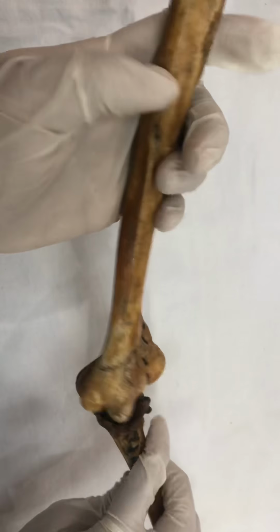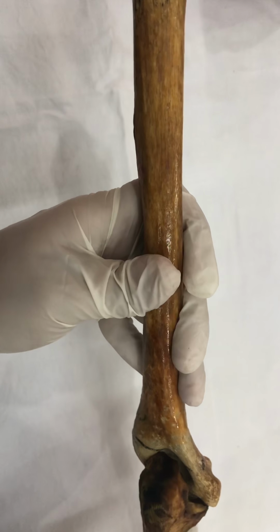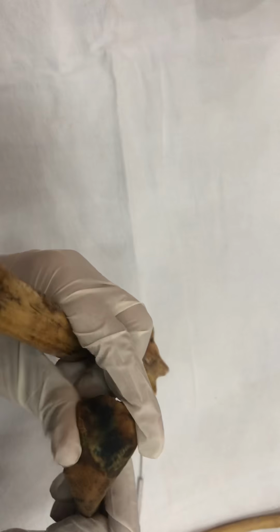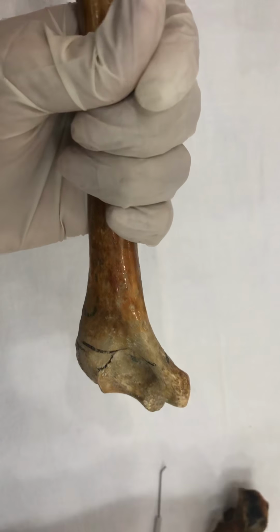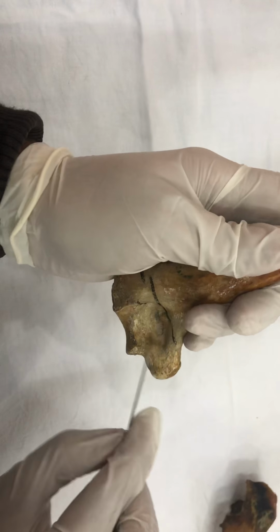On the back, there is the olecranon process. When you fully extend and straighten your arm, this hook-like olecranon process gets accommodated into this particular depression or fossa, which is called the olecranon fossa.